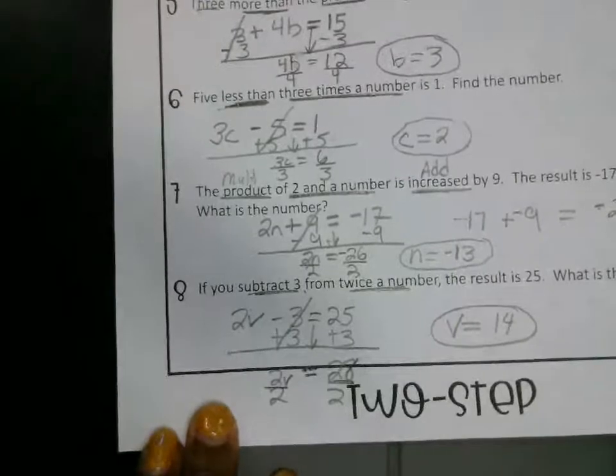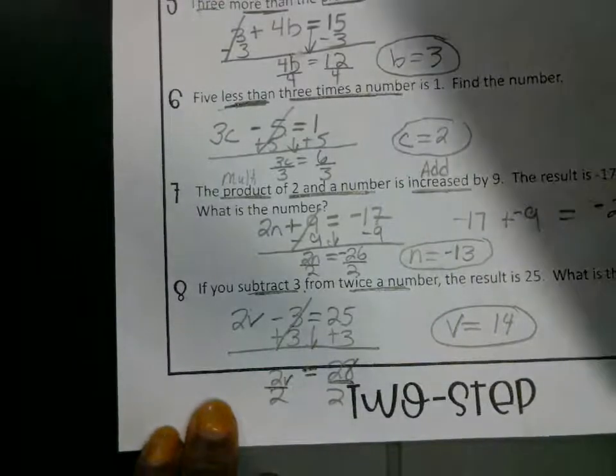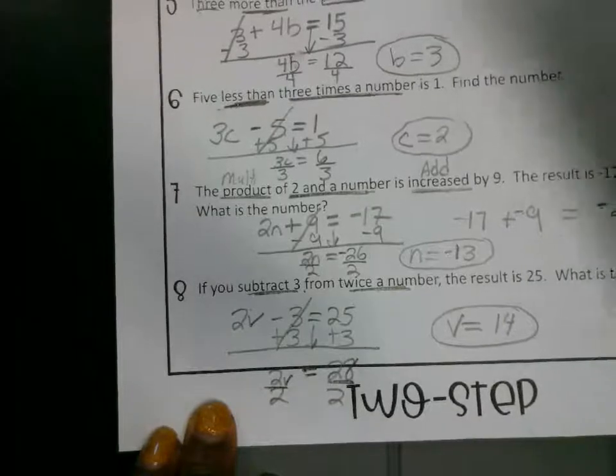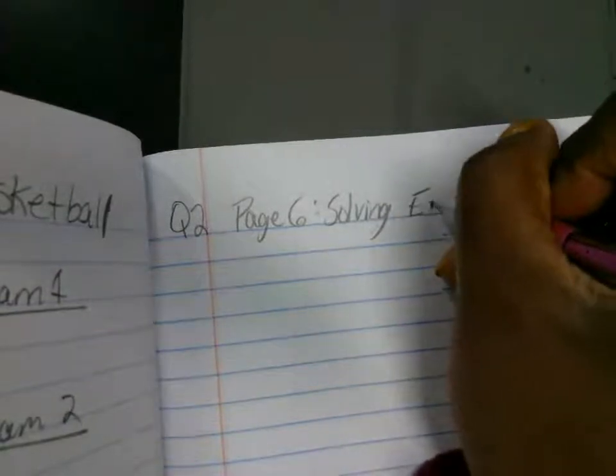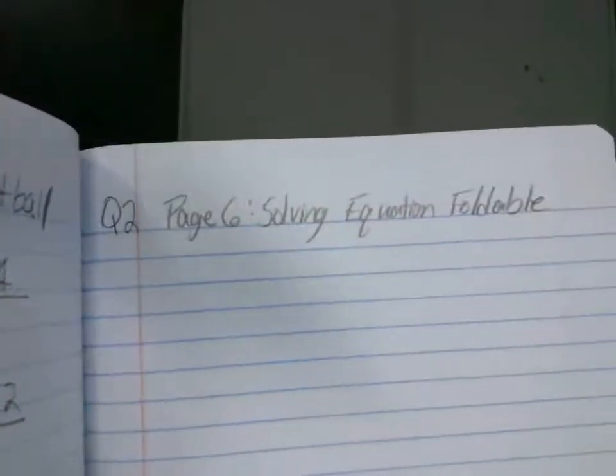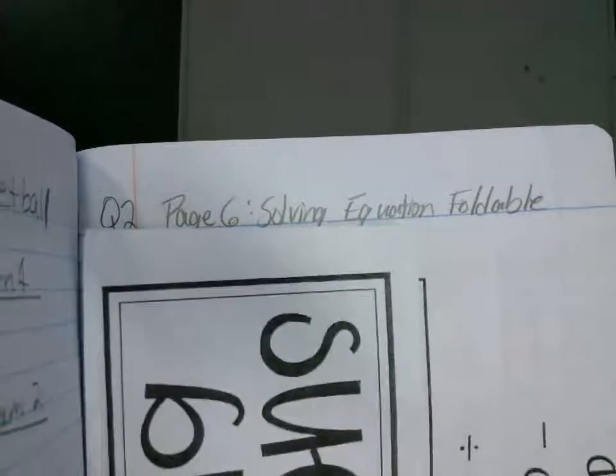We're going to paste this in our notebook. Anybody still writing? Okay. Going to paste this on page 6. Solving equations foldable. Q2, page 6. And then paste this back.